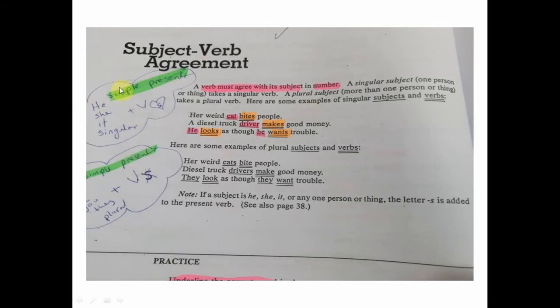If we're talking about simple present tense, and you should be familiar with the places and uses where we need the simple present: if the sentence talks about facts, like in the first sentence about some weird cats, or if it talks about routine, something that usually happens, or permanent situations, like I live in Amman, that's a permanent situation.